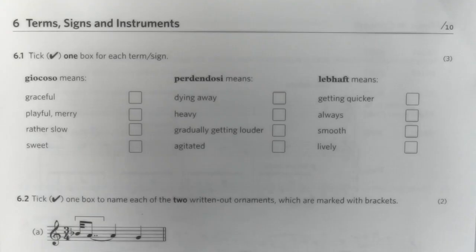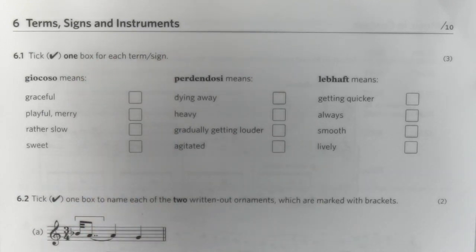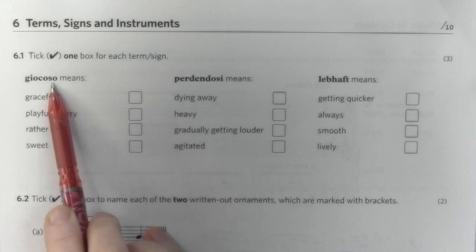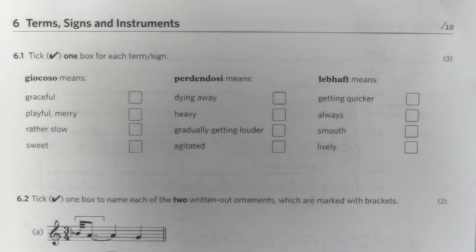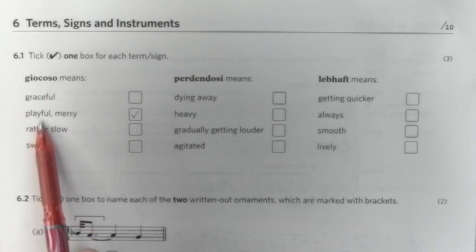Thank you. Terms and signs and instruments. Something to memorize. That's it. Shortcuts are still possible, but it still remains a memory activity, this one. So be mindful of that. Giocoso is an Italian name to say playful. Giocare means play.